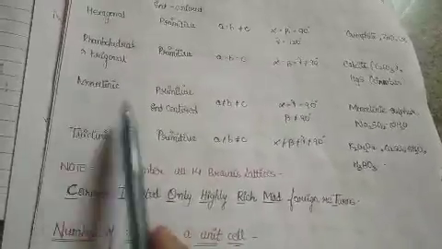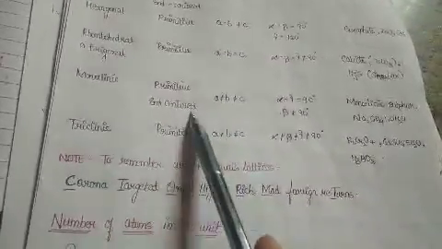Coming with respect to the monoclinic, in which you have two types, primitive and also end-centered.